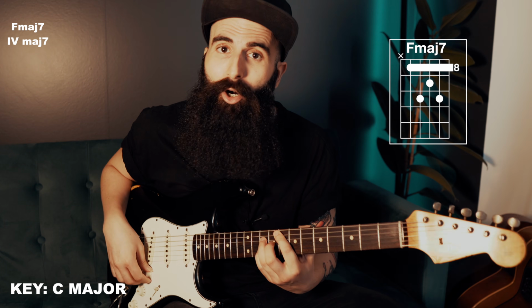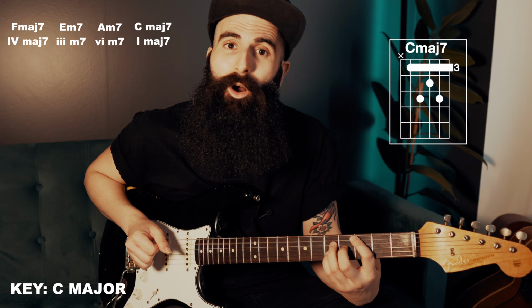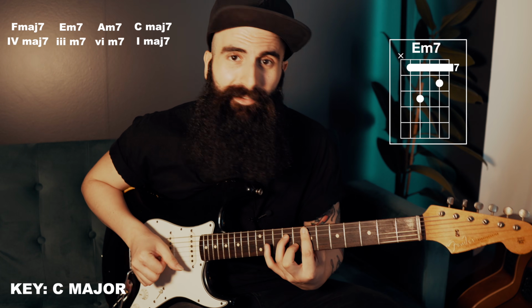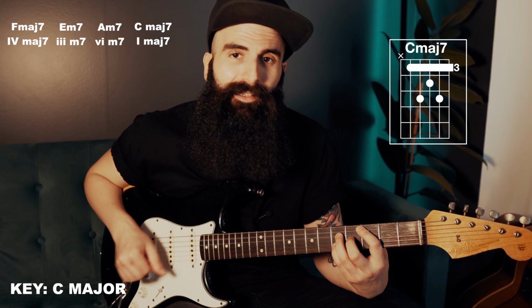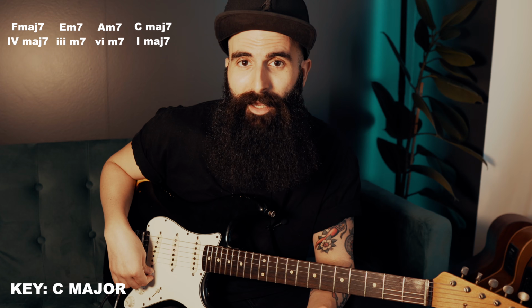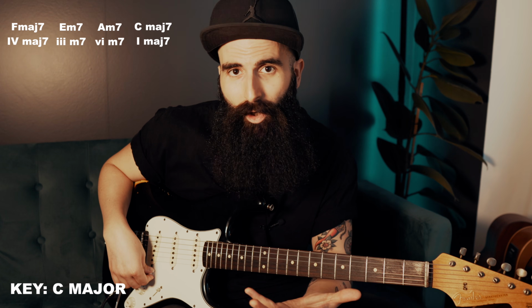Now let's apply this secondary dominant substitution to a classic chord progression that you could possibly play in C major. So what about playing something like a 4, 3 minor 7, 6 minor 7, 1? That's nothing special, but it's a nice and common chord progression. F major 7, E minor 7, A minor 7, C major 7. We are just using 4 of the 7 chords available in C major: the 4 major 7, the 3 minor 7, the 6 minor 7, and the 1 major 7.